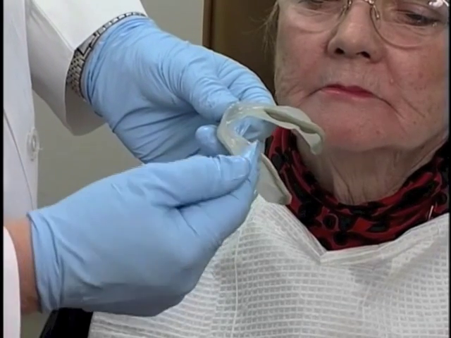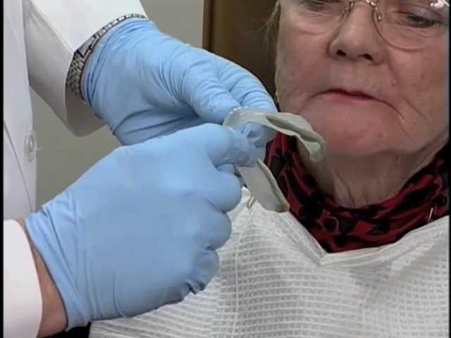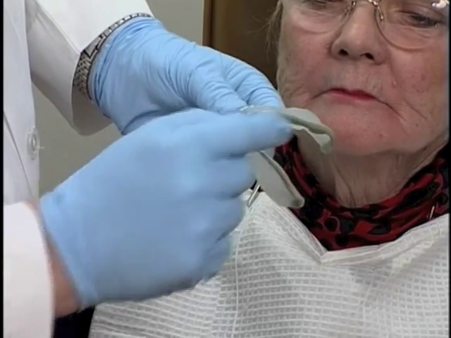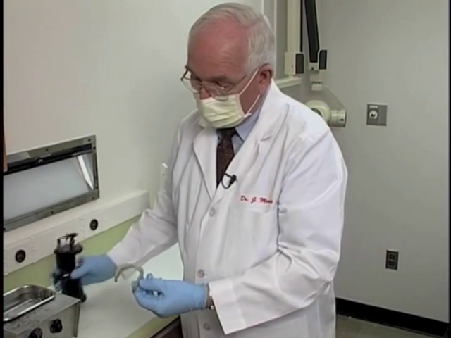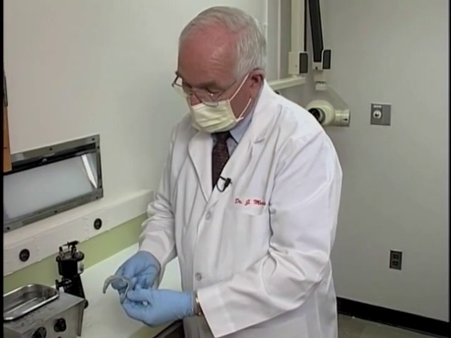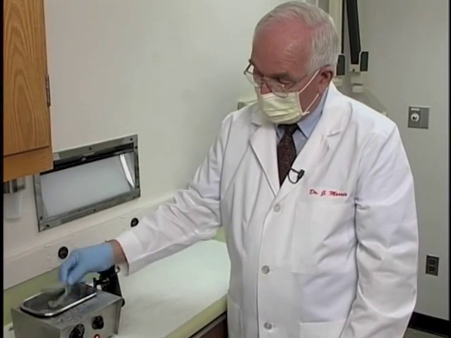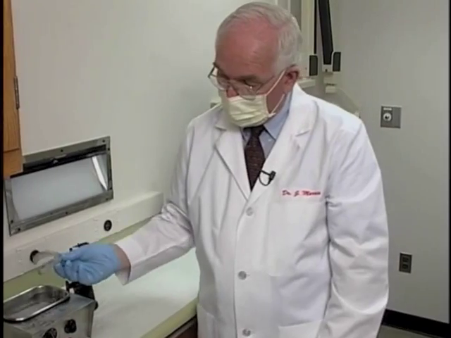The next procedure that we need to do is to finish out the lingual, the sublingual crescent area from second premolar around through second premolar. We superheat the material with the torch, then 3 to 5 seconds in the 130-degree water bath.